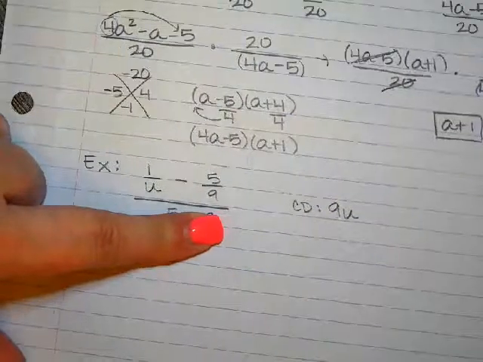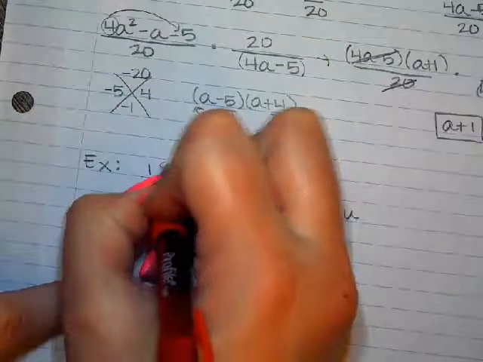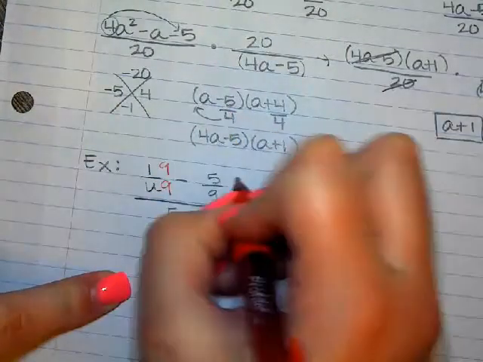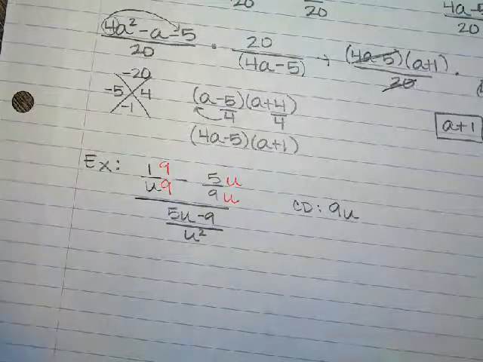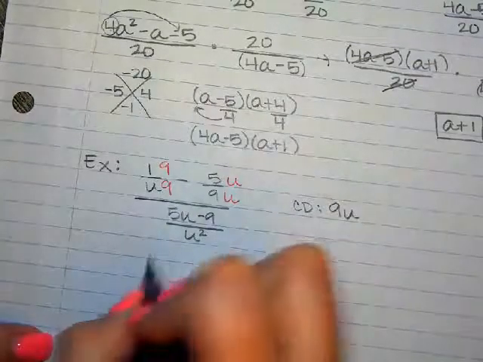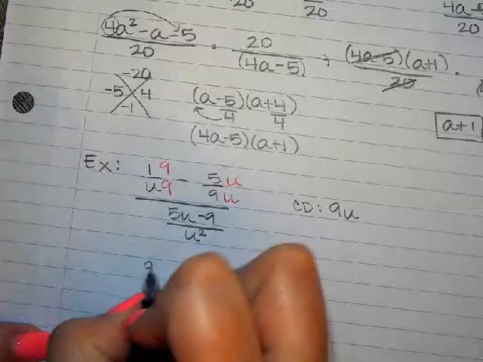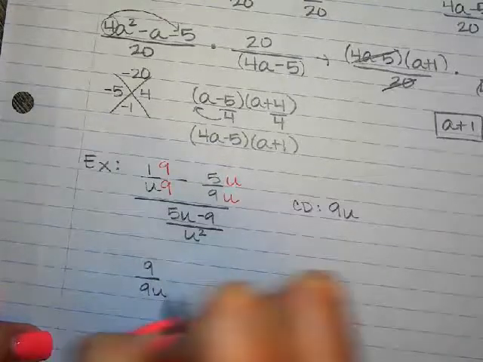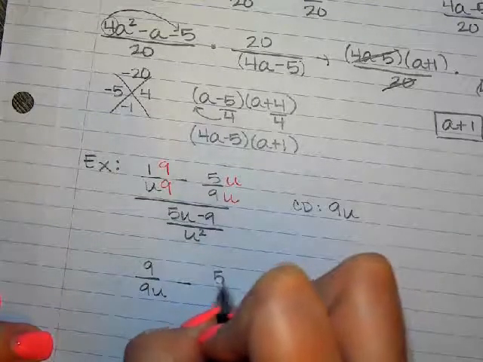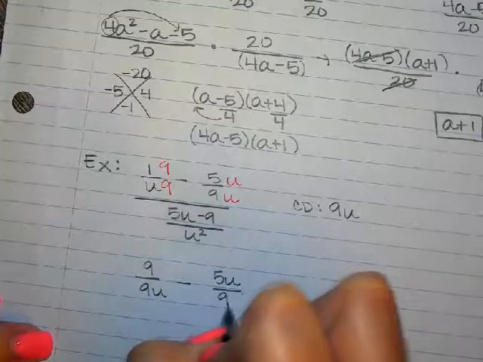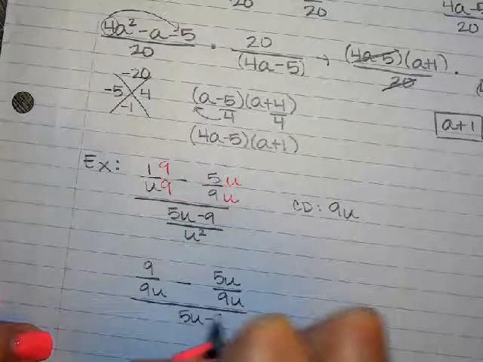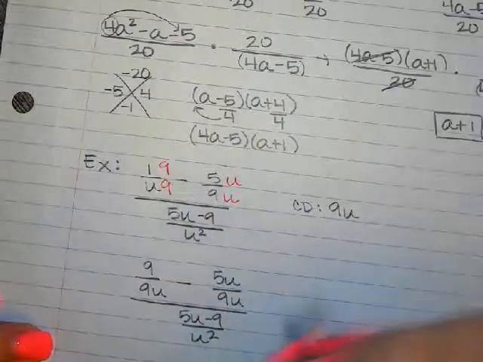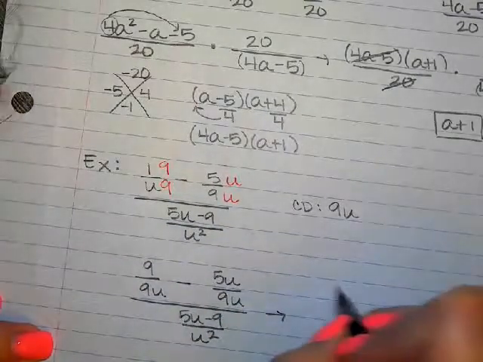Okay, so first fraction we multiply by 9, second fraction we multiply by u. I'm going to rewrite what I have. I've got 9 over 9u minus 5u over 9u, and I'll write the top as just one fraction.